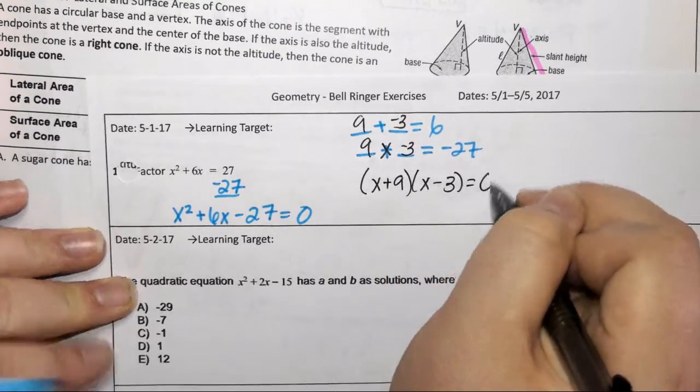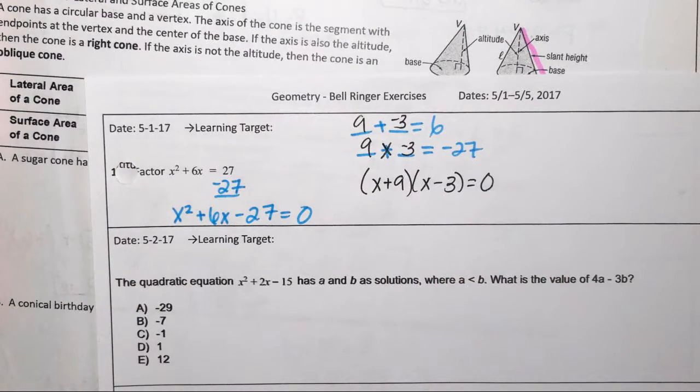I had someone in first period tell me the solution then. So the answer is x equal to negative 9 and x equal to positive 3. And that would be correct if it said factor and solve. But all it says is factor. So this is where we're going to stop.